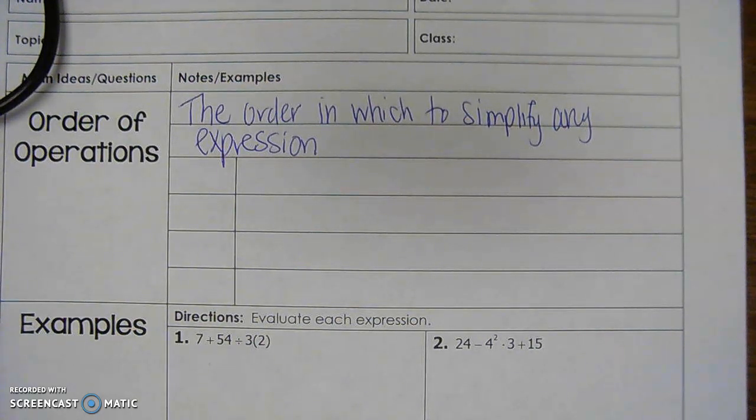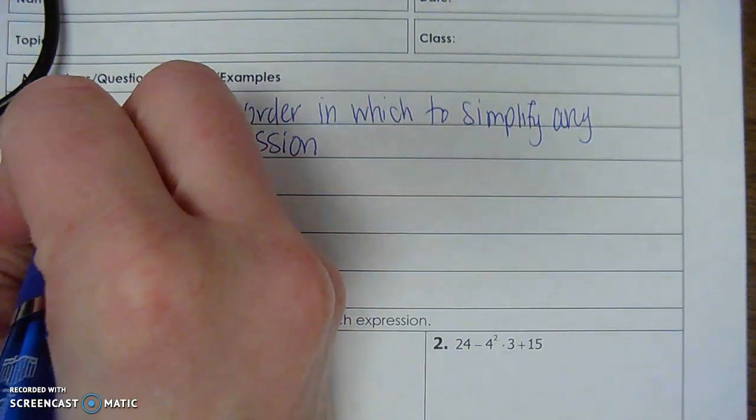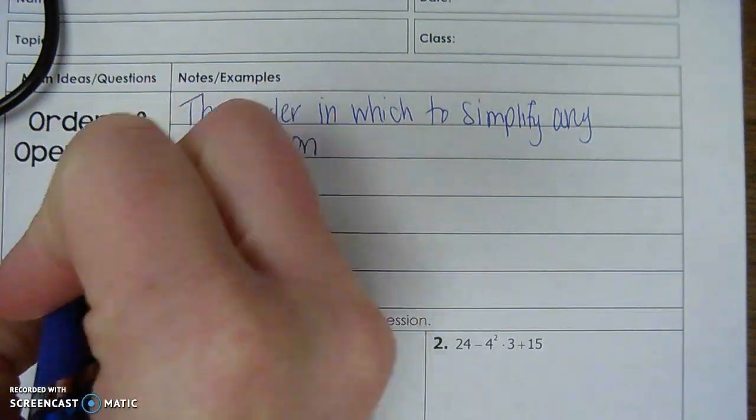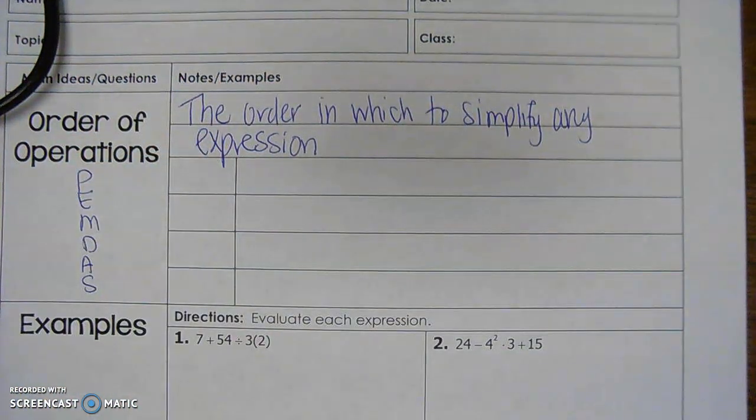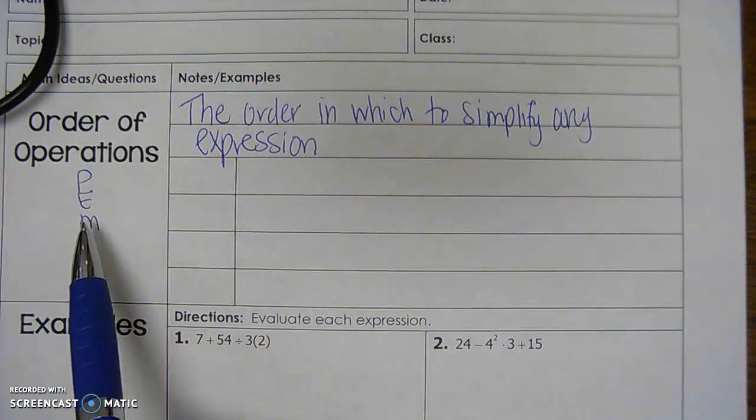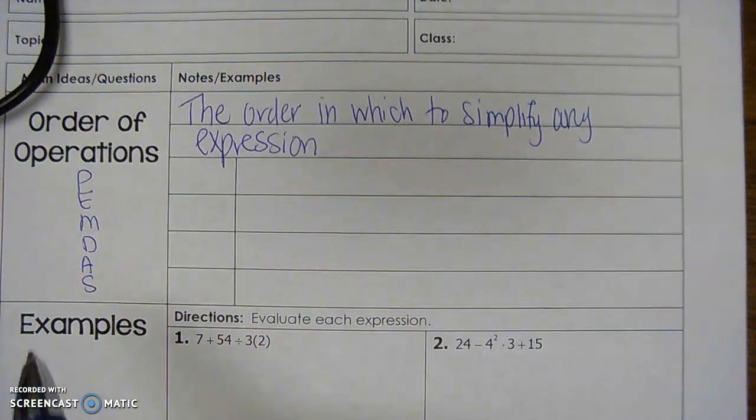So an expression is just when you have numbers and then your operations: multiplication, division, addition, subtraction, exponents, as well as some grouping symbols. So things like absolute value bars that you'll have to watch out for. So usually you learn PEMDAS. I always learned it as please excuse my dear Aunt Sally. So that is the order that we have to think of it.